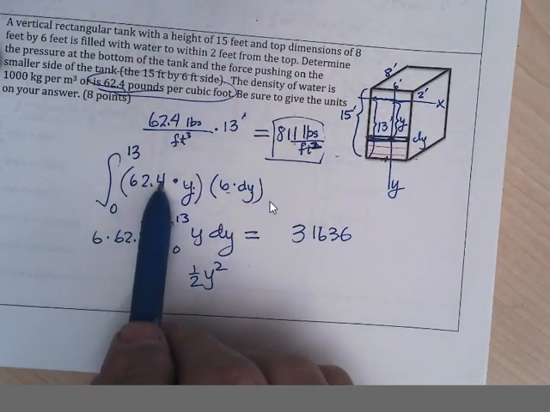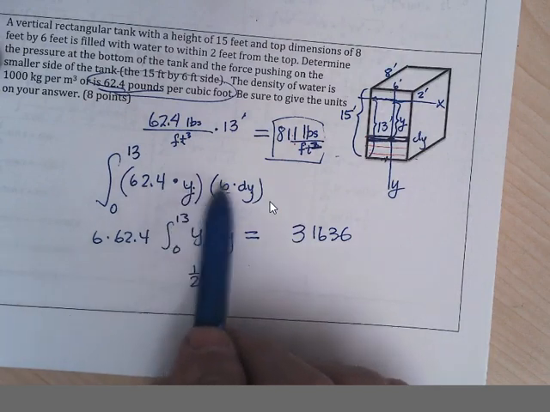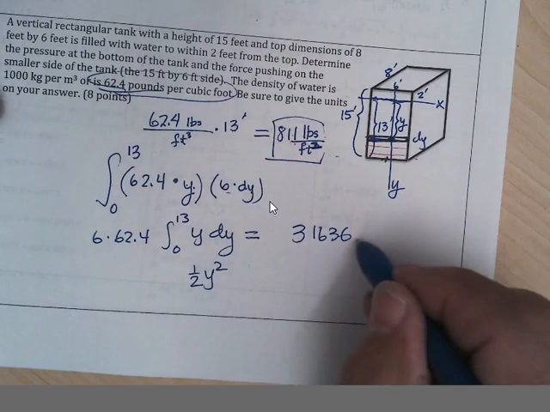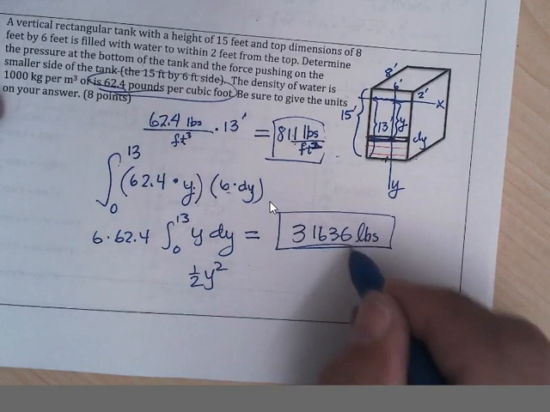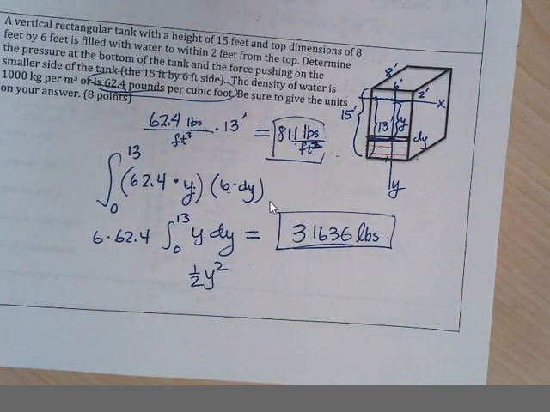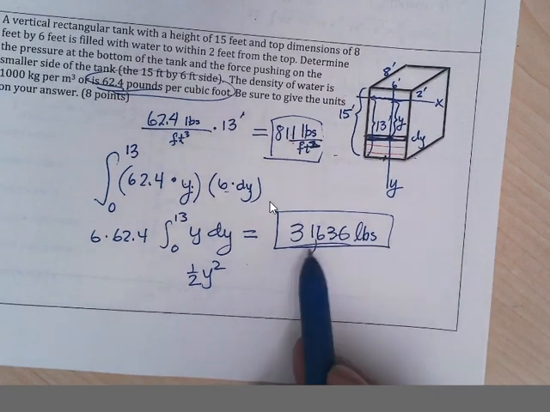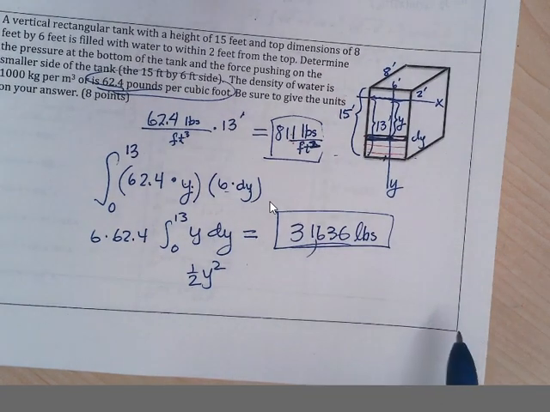This is going to be pounds per square foot, times feet, times feet. It's going to be pounds of force. That's how hard the water's going to push on that. It's going to be like it's holding 31,000 pounds. That's 15 tons pushing on that side of the tank. Okay?